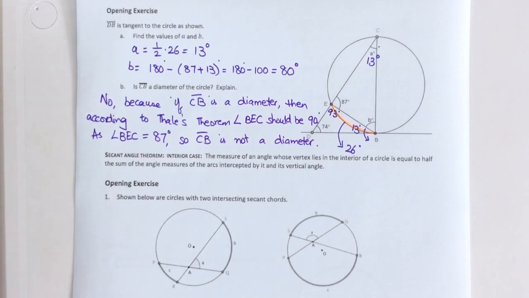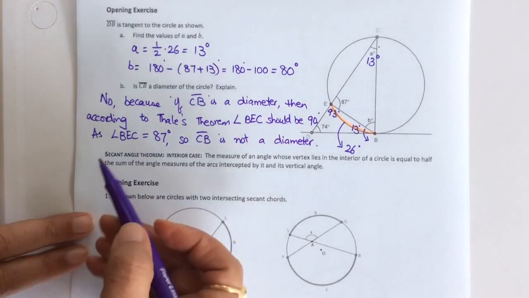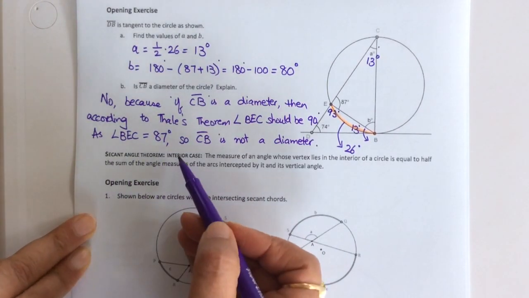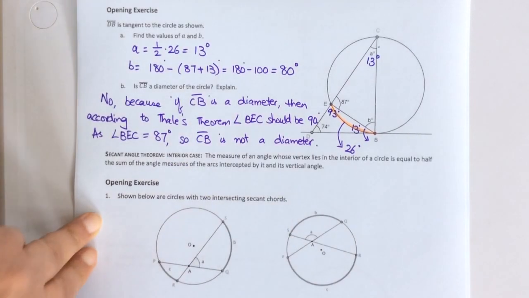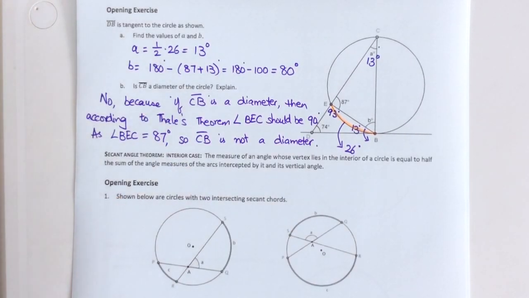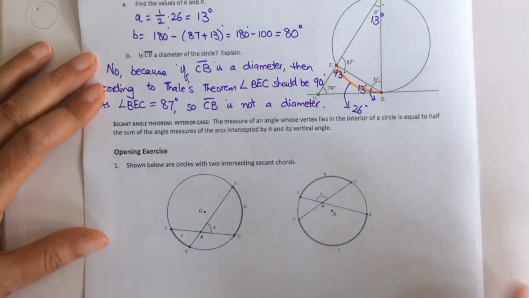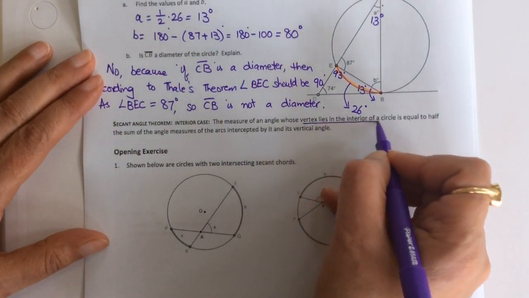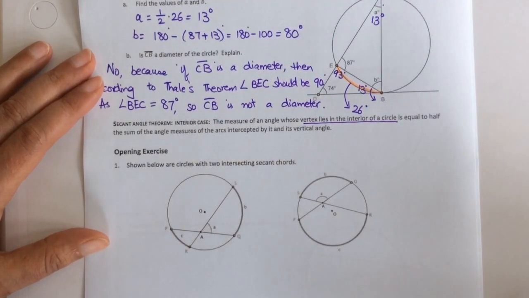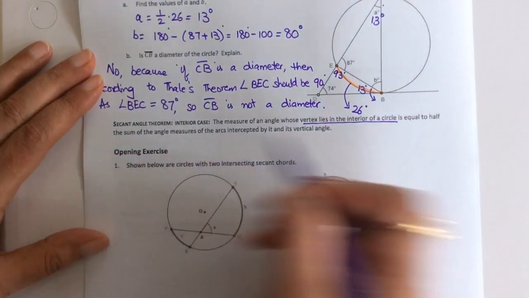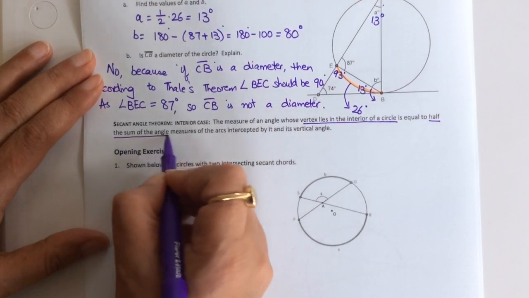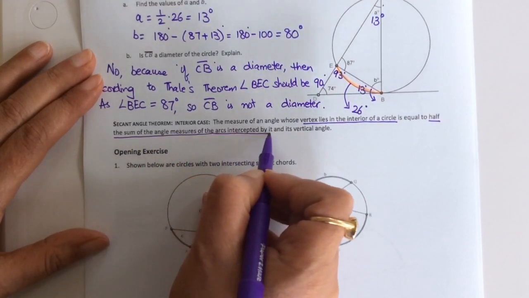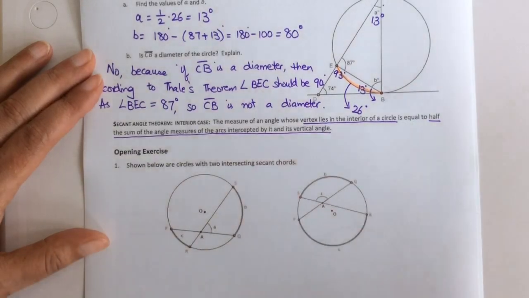Moving on, we are going to look at another theorem today. It's called the secant angle theorem, interior case. And as we go through the theorem, you will understand why I am calling it the interior case. So the theorem reads that the measure of an angle whose vertex lies in the interior of the circle is equal to 1/2 the sum of the angle measures of the arcs intercepted by it and its vertical angle.